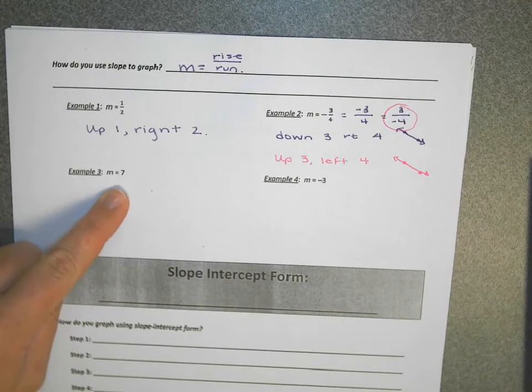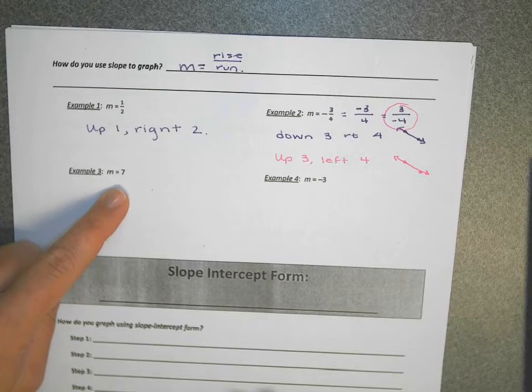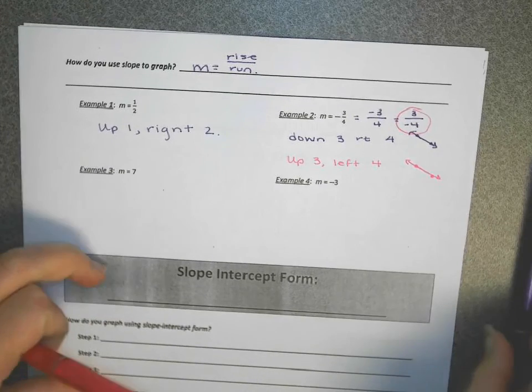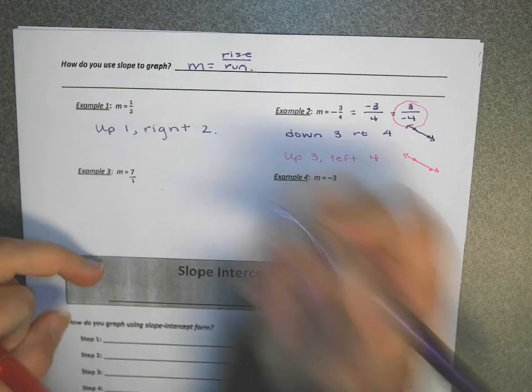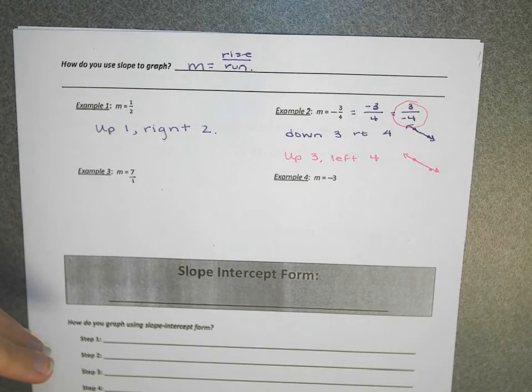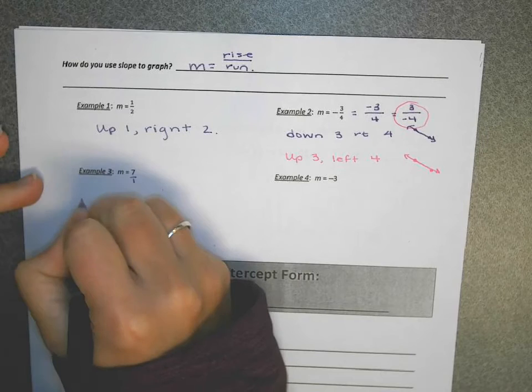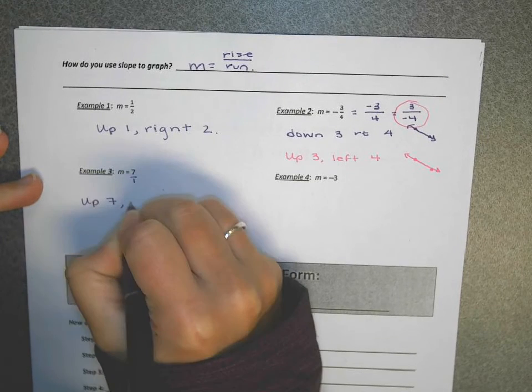Example 3 is a little tricky because you can't see the run. What's the run? 1. It's 1. If you think about this as 7 over 1, then your rise is 7, your run is 1. So how's this one going to move? Yeah, up 7, right 1.